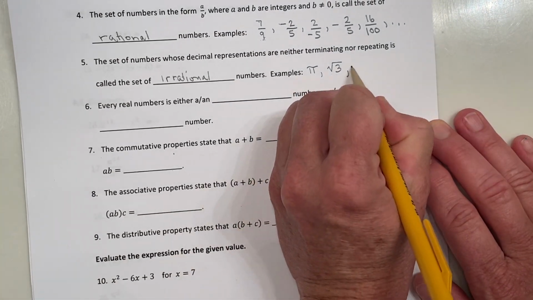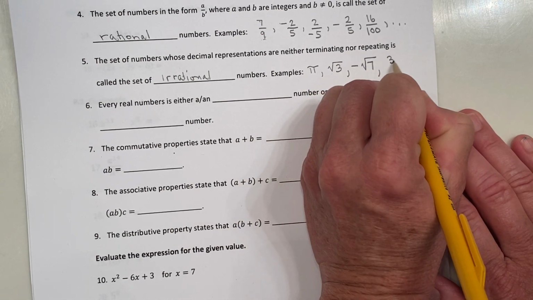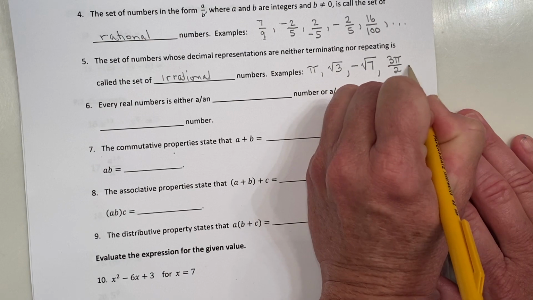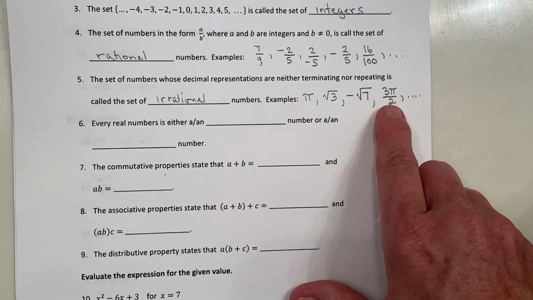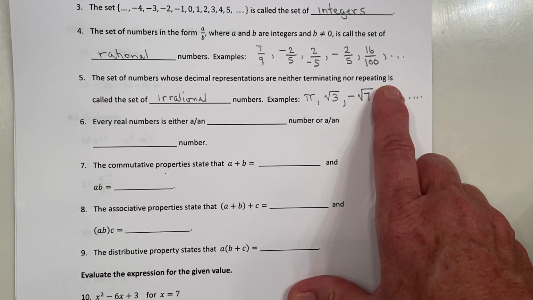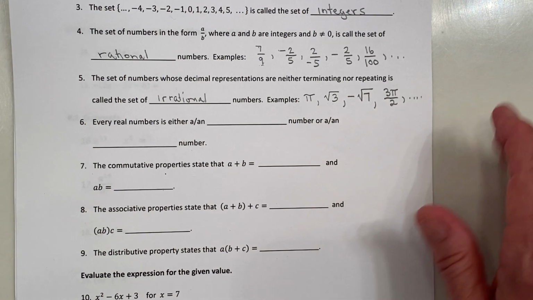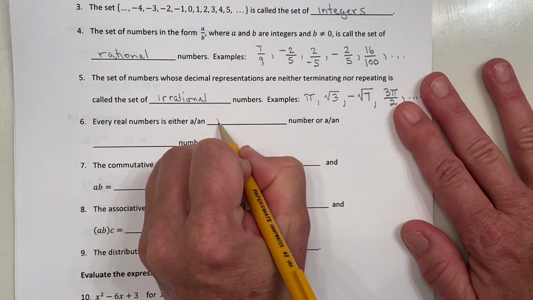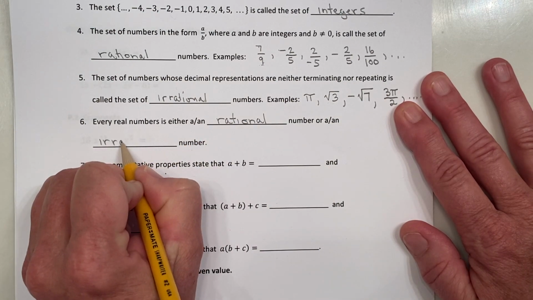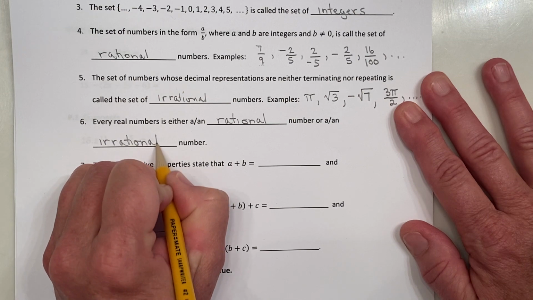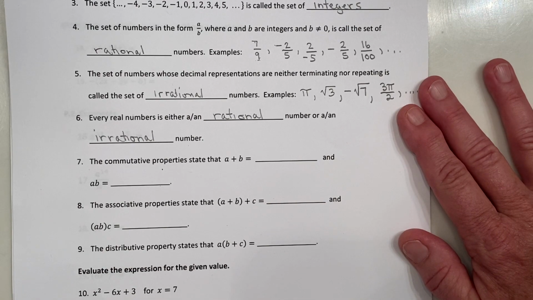Another irrational number would be something like negative square root of 7. Or maybe 3 pi divided by 2. 3 pi divided by 2 almost appears to be rational, but you're working with an irrational number in this fraction situation, so it forces it to be irrational. Every real number is either a rational number or an irrational number. So any real number has to be one of the two. Just like humans. Humans are either male or female.